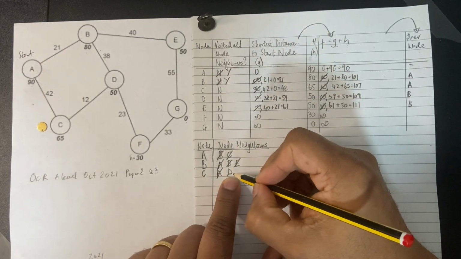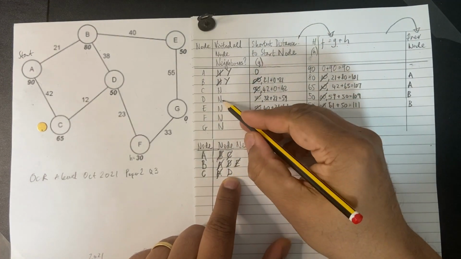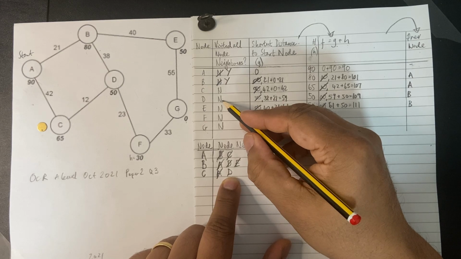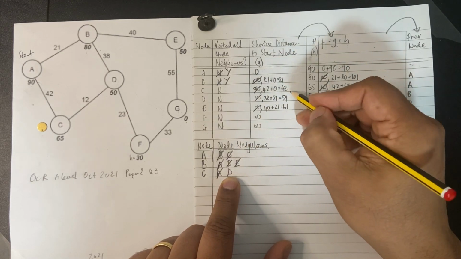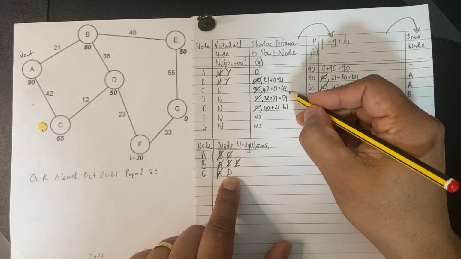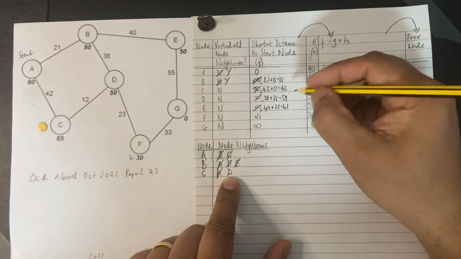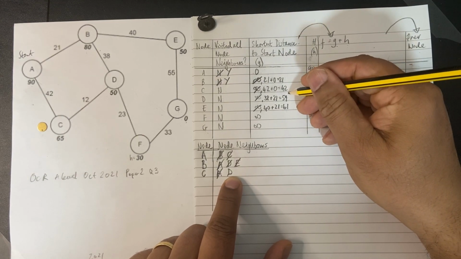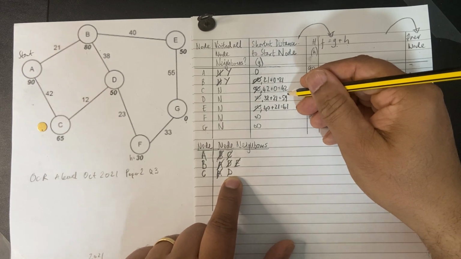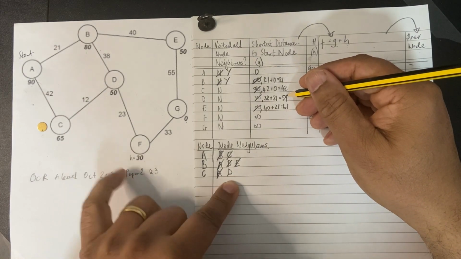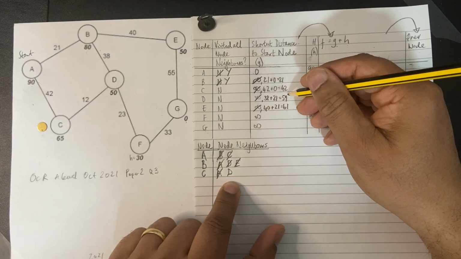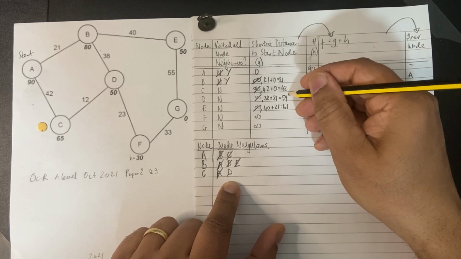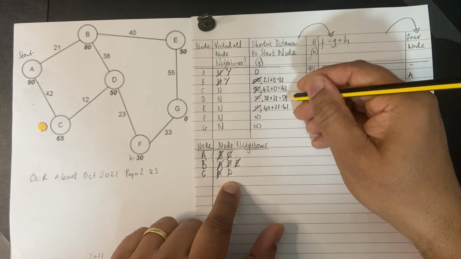And now we're looking at D. We haven't processed all the neighbors of D, so we need to do that. And look, this is a bit different here. We need to work out the distance of D through C on our way back to the start node A. If our value is smaller, then we're going to override it.